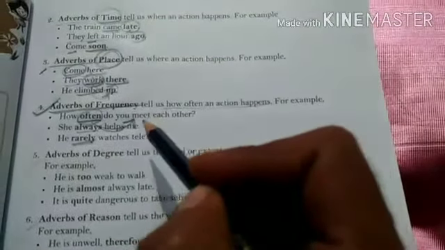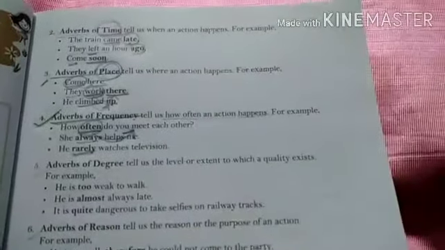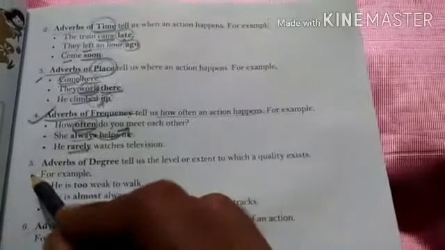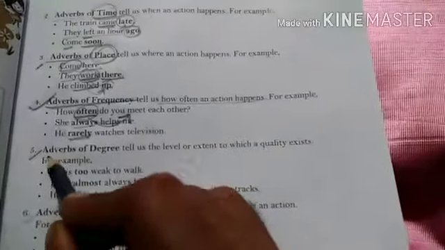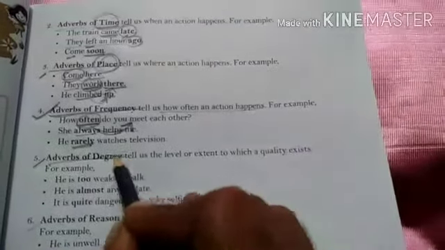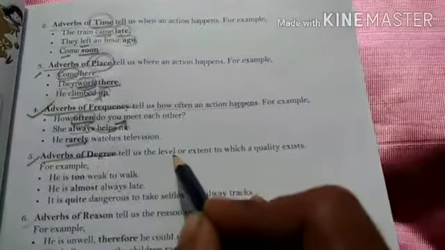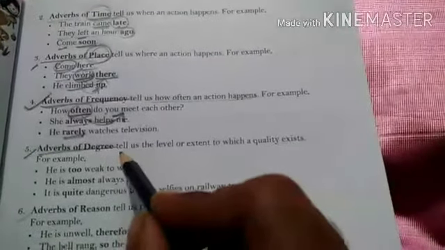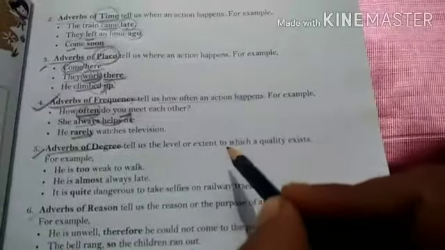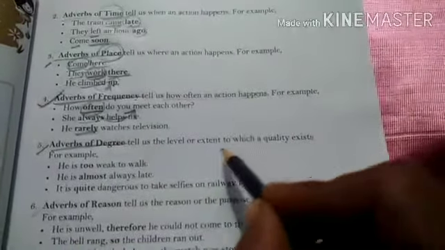Okay, but when we come to the next kind of adverbs, adverbs of degree, adverbs of degree tell us about the level or extent to which a quality exists.